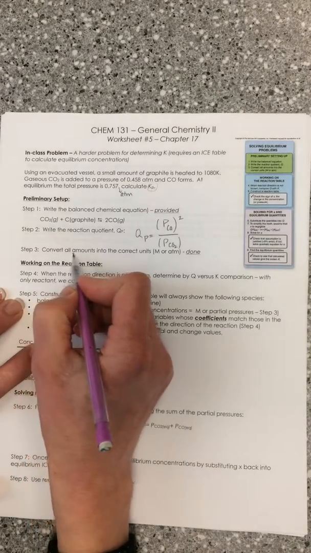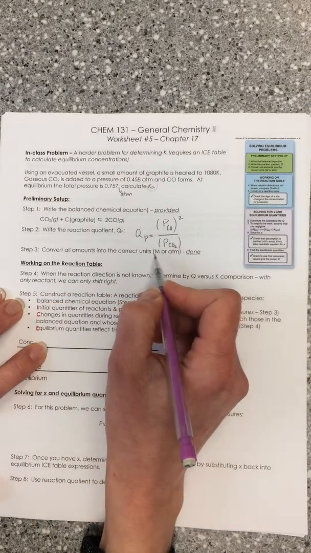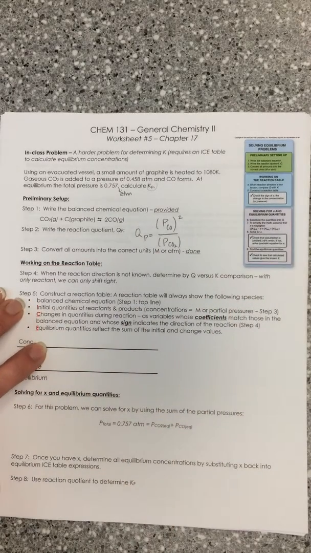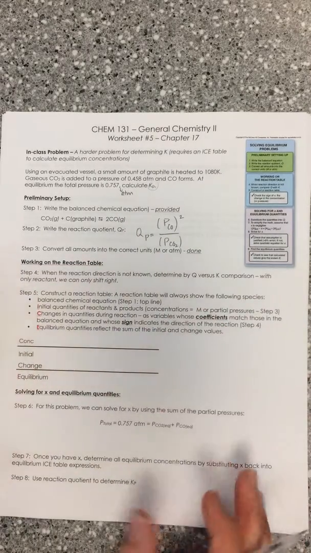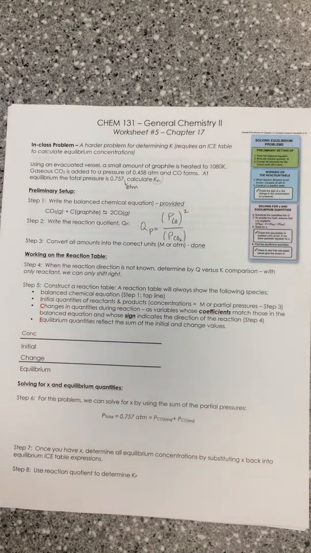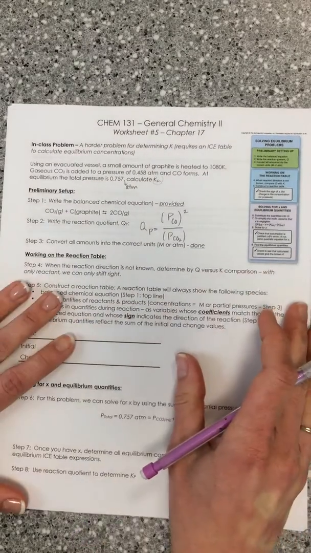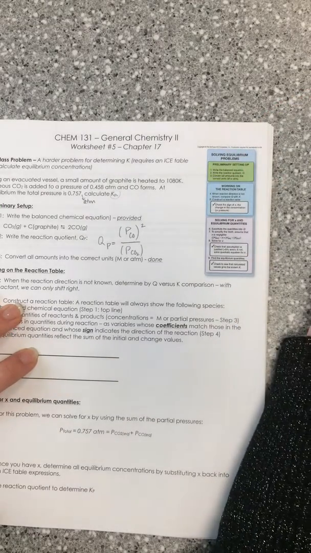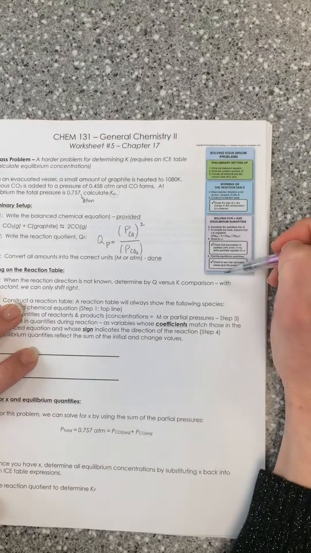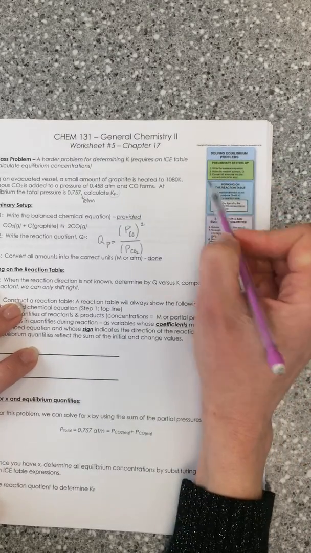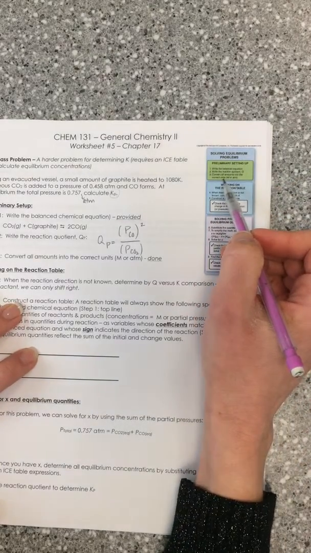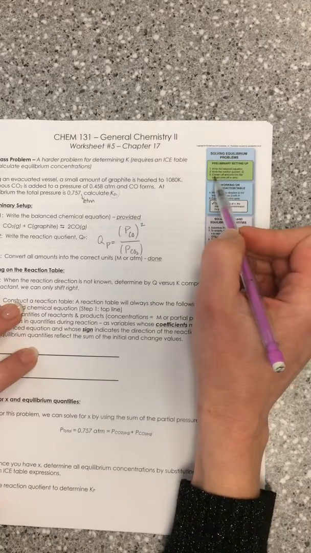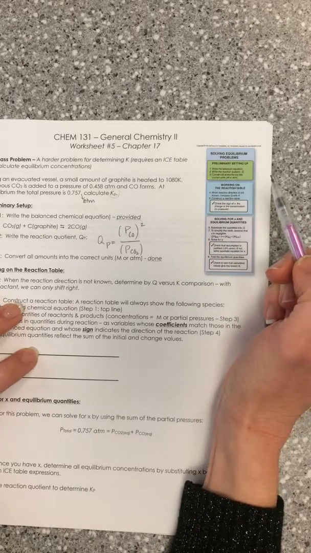Next thing is convert all the amounts into correct units, molar if we're dealing with Qc, or atmospheres. They actually gave us all the pieces that we need, and so we're done with step 3. Those sections are what we call the preliminary setup. If you look at the workflow diagram that's part of your textbook, we're going to parallel these steps very closely. These first 3 steps represent this green region, the preliminary setup: write the balanced equation, write the reaction quotient, and convert all of the amounts into the correct units.